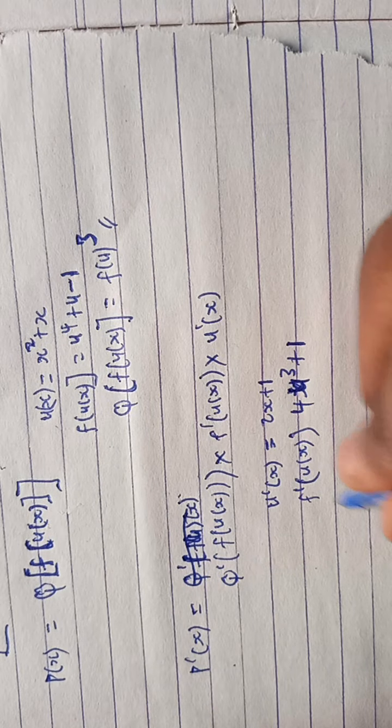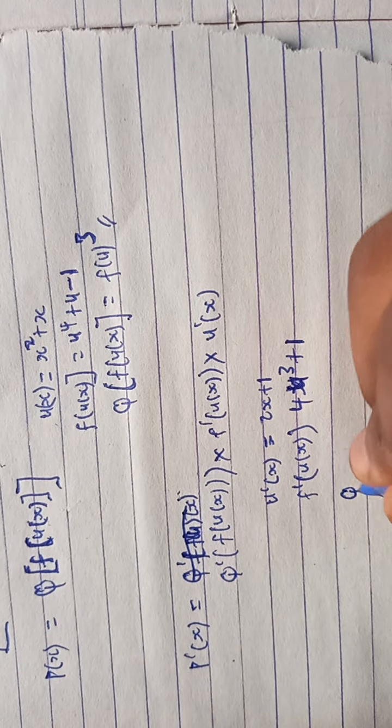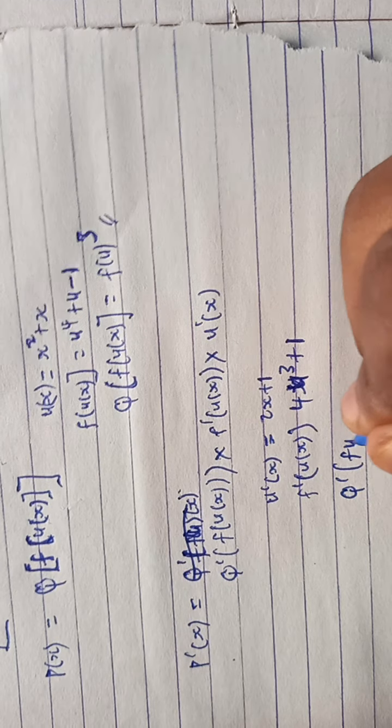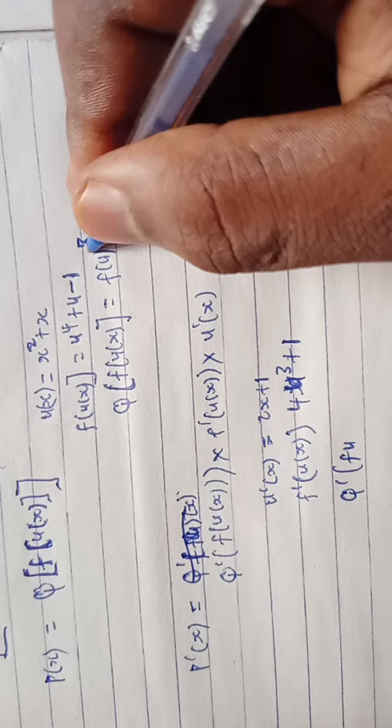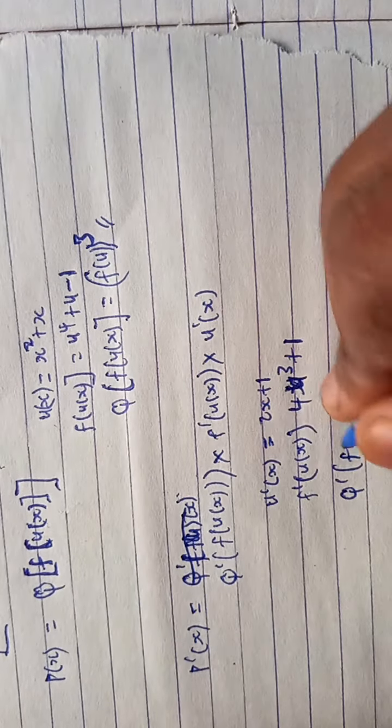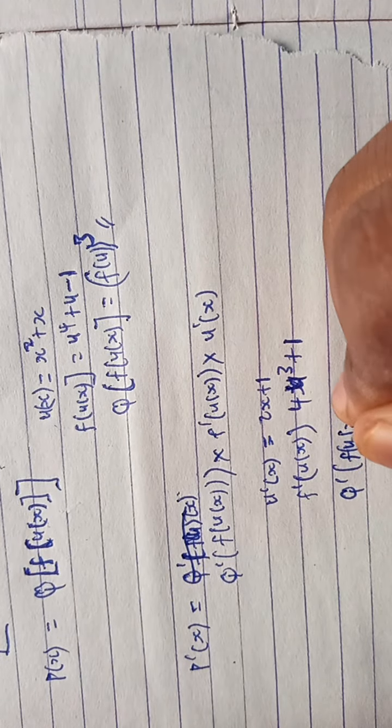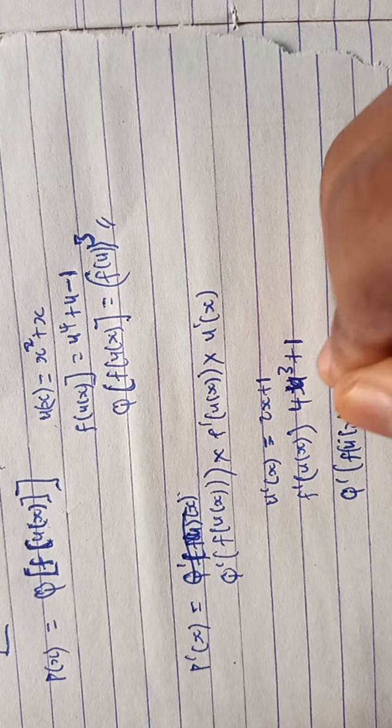And then we have q prime of f of u, f of u of x.